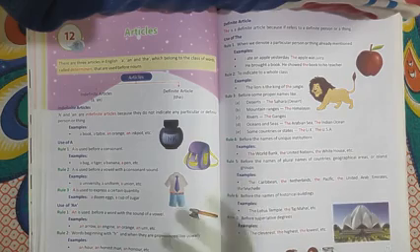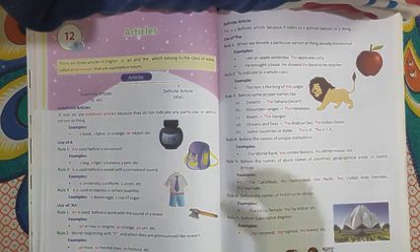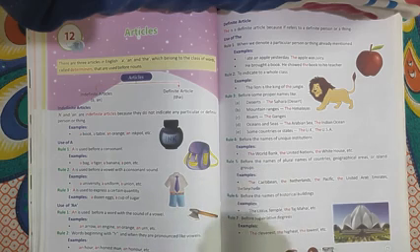specify them. For example, these gloves, that mango. So these are all determiners. An apple, a university. All these are determiners, and today we are going to read a part of determiners, that is articles. So how many kinds of articles are there? There are definite and indefinite articles. What are indefinite articles? Indefinite article is a, and definite article is the.